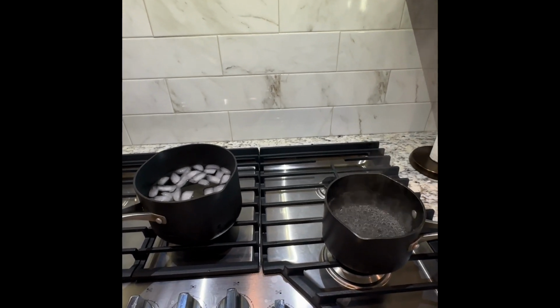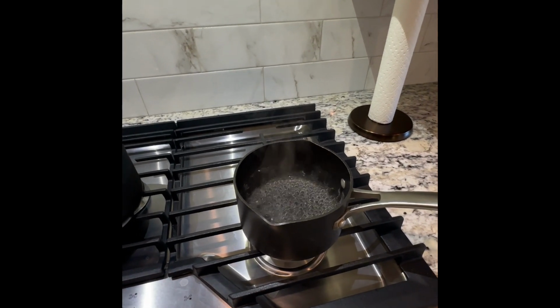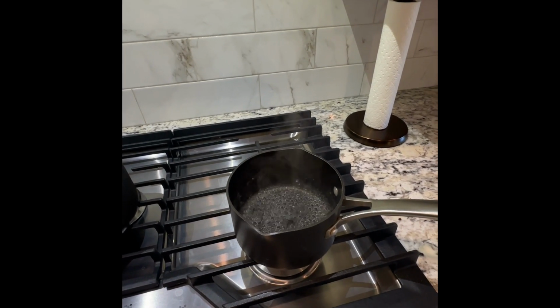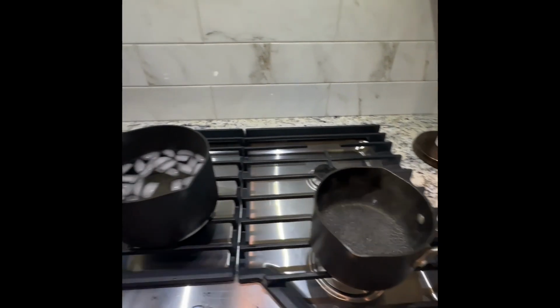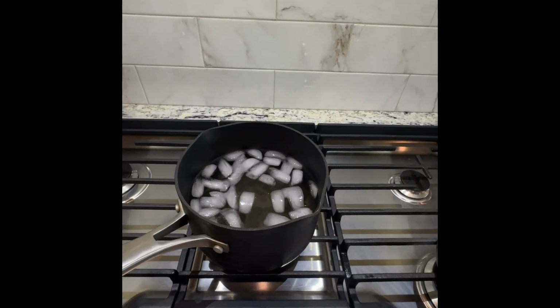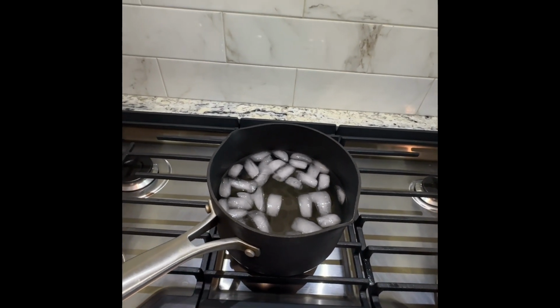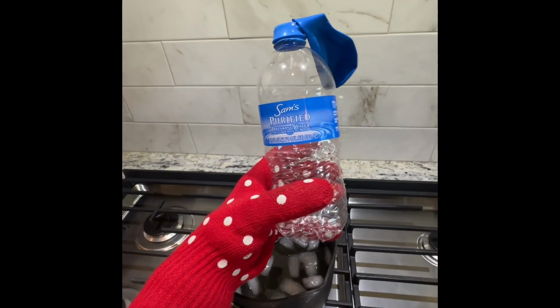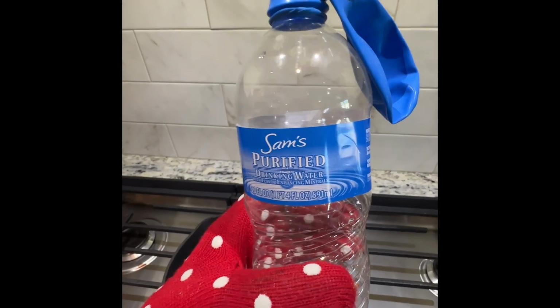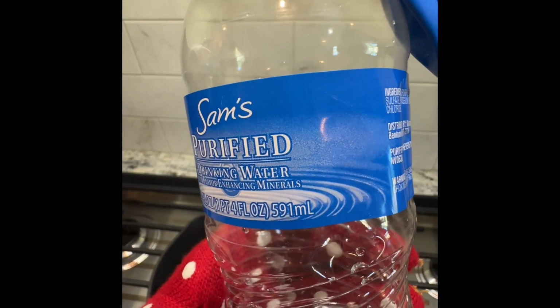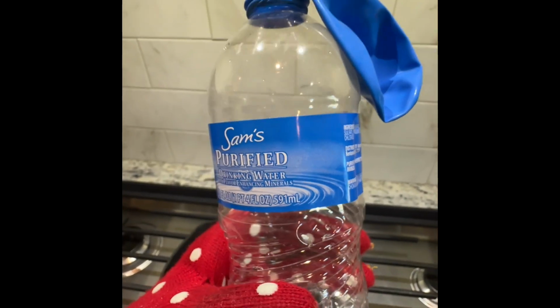As you can see right here, we have a saucepan full of pretty much boiling water, super hot. So increased temperature here, and a decreased temperature here where we have an ice bath where that water is really cold. We also have an empty bottle of water with the balloon on the top. When it had water in it, it contained 591 mLs of water.